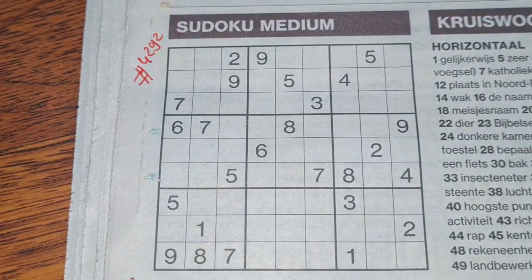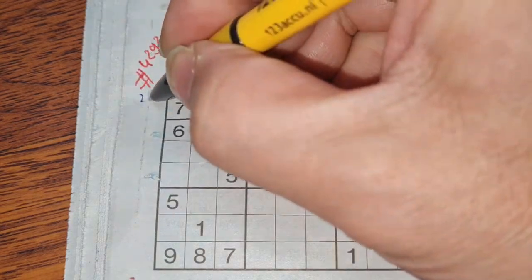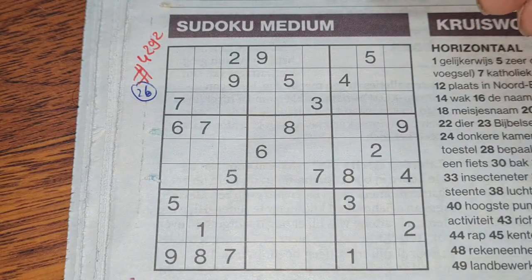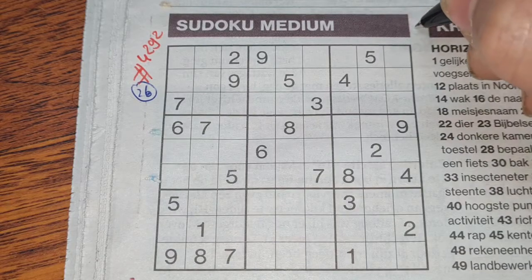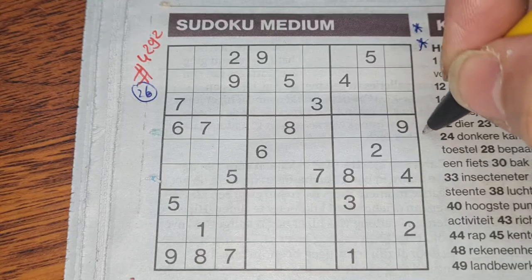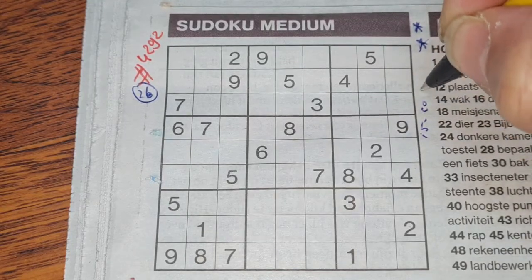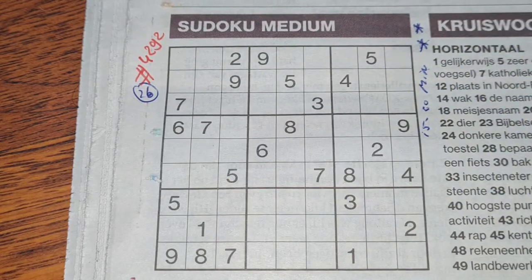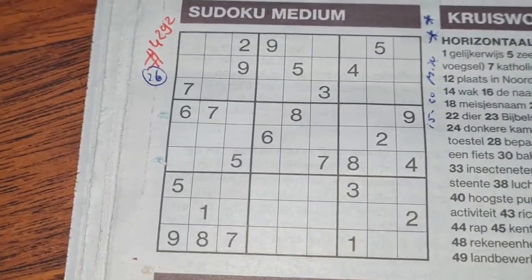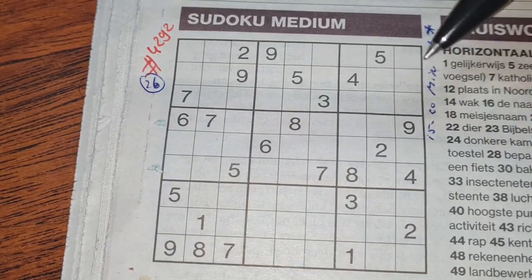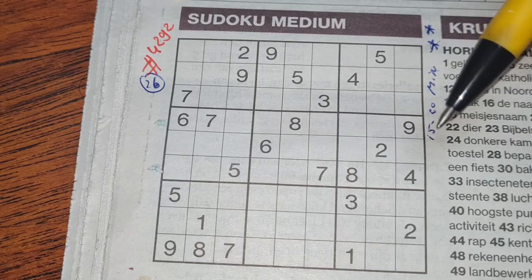Before I start, I always count the printed digits. Well, this one has 26 printed digits. Correct me if I'm wrong. If you compare with the 1 star, 2 stars, 3 stars, and the 4 star Sudokus, this will be a 2 stars. For 2 stars Sudoku, I need 15 to 20 minutes to solve. That's my time limit. Alright. So, let's get started. Let me scan the puzzle.